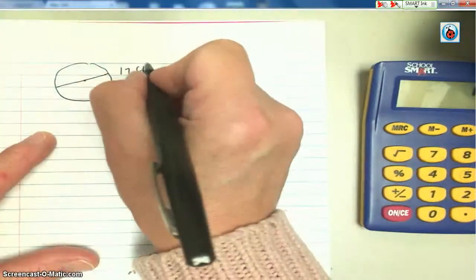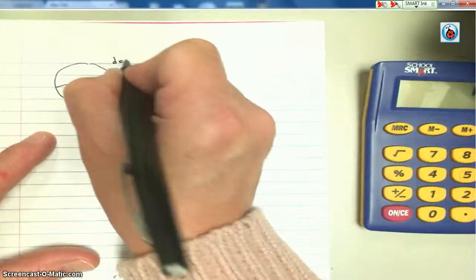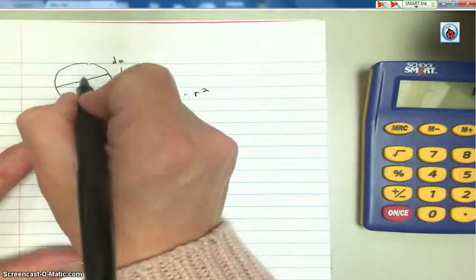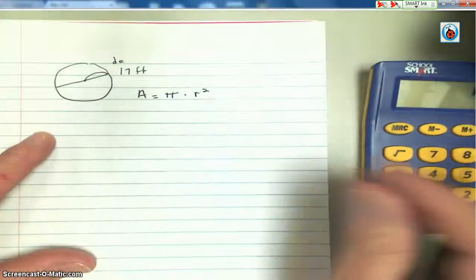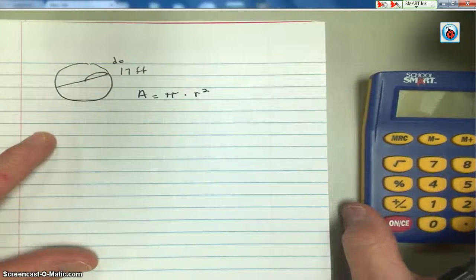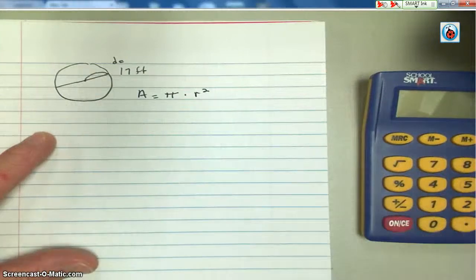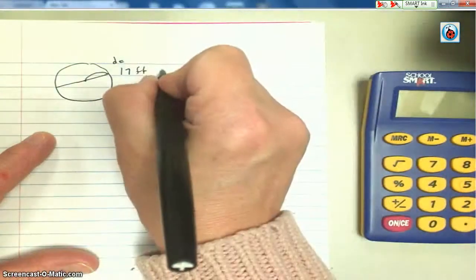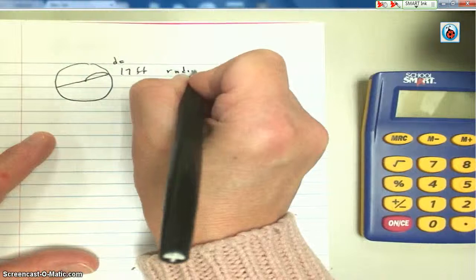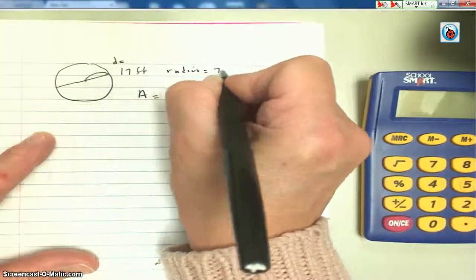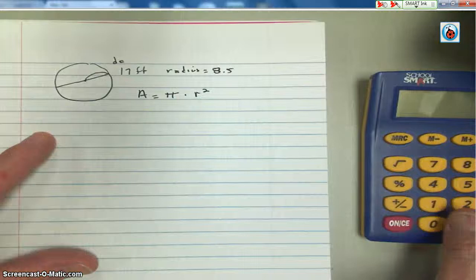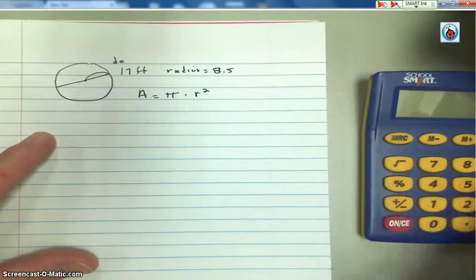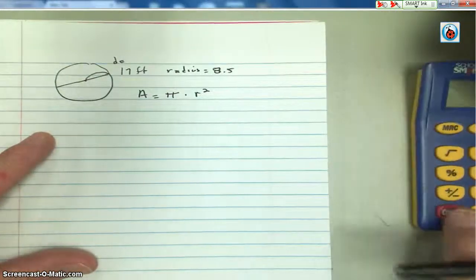So if the diameter is equal to 17 feet, that means the radius is going to be half of that. So half of 17 is of course 8.5. So the radius is going to equal 8.5. So 17 divided by 2 is equal to 8.5.